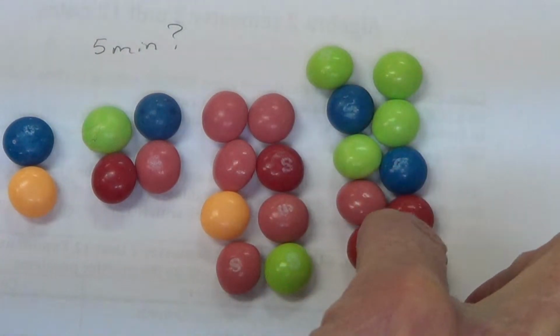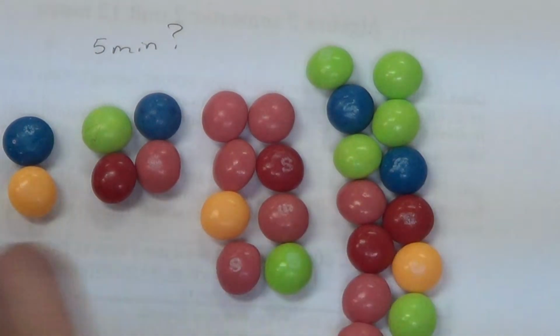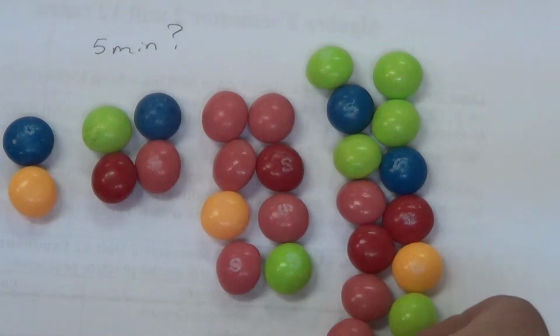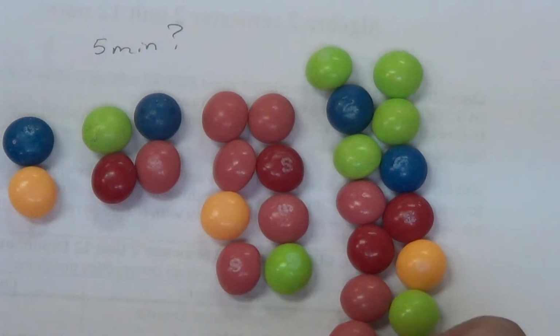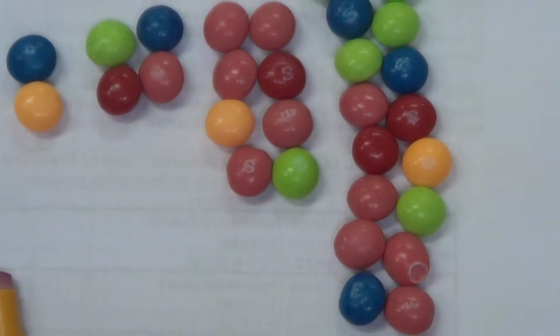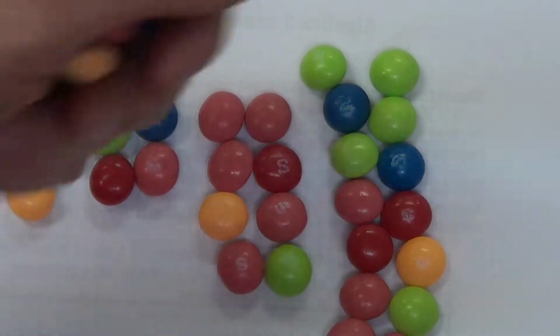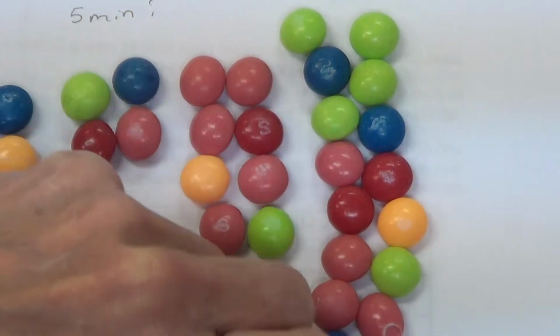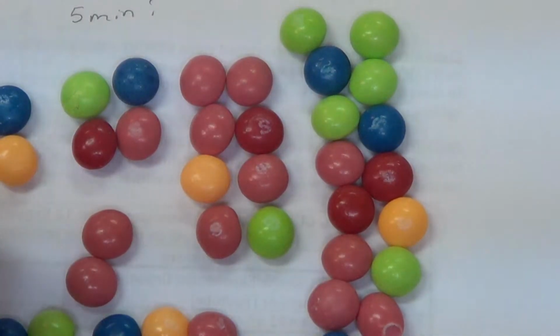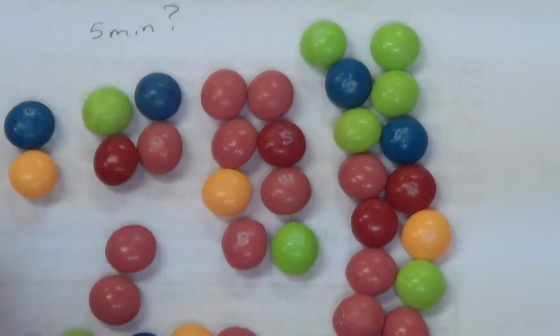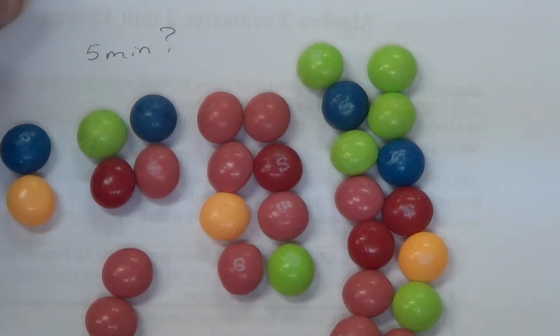2, 4, 6, 8, 10, 12, 14, and now 16. Okay, so a lot of Skittles. Well, now what happens in the 5th minute? Well, in the 5th minute, you're going to get 32 Skittles. A whole bunch. You've emptied my entire bag of Skittles.